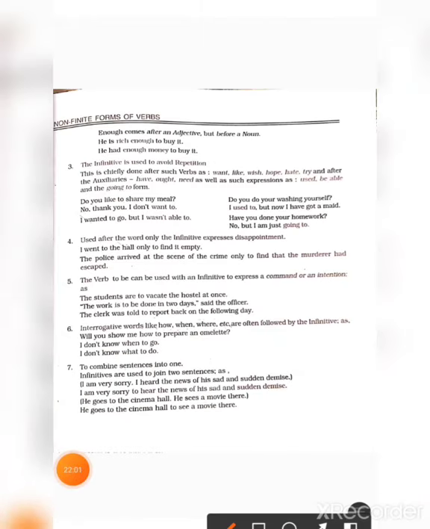Some more examples are given over there. He is rich enough to buy it. He had enough money to buy it. Okay.